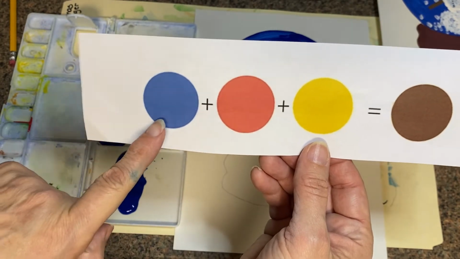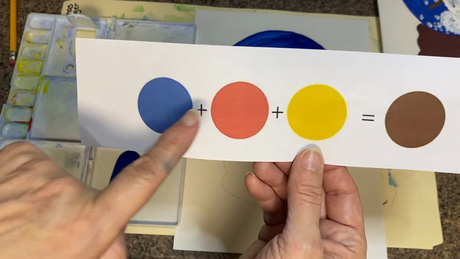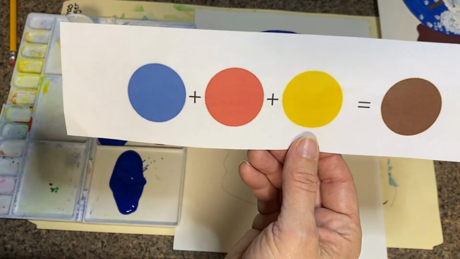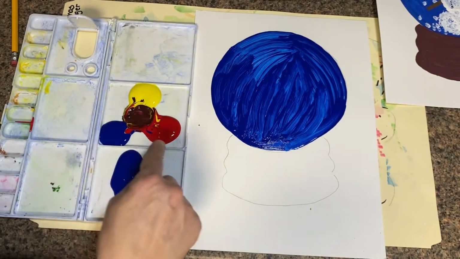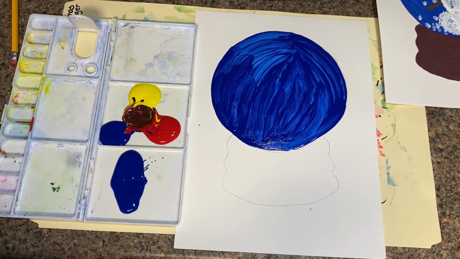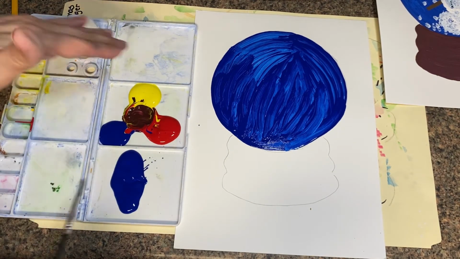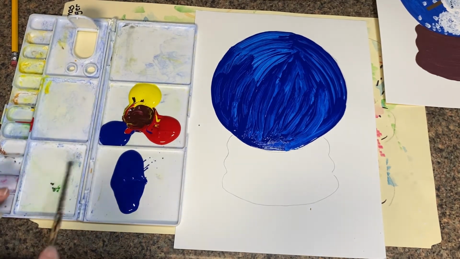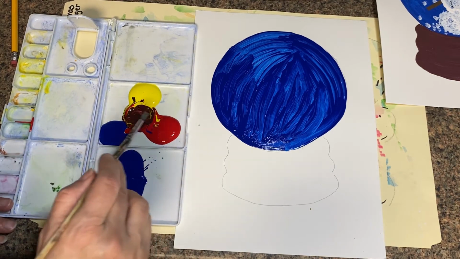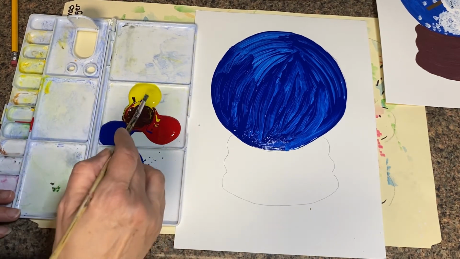What we're going to need is all of the primary colors: blue, red, yellow. Those are the primary colors. You're going to need to have those, and you want to put them on your palette about the same amount in each. I always put too much paint on my palette, which is unfortunate, but that's okay because you can definitely see what's going on.